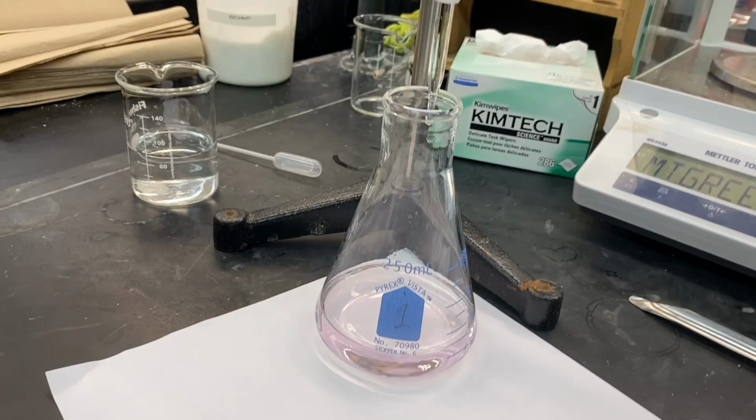This video is about titrations. Titrations are an analytical experiment in which we can find the molarity of an unknown solution by titrating it with a solution with a known molarity until it reaches its equivalence point.